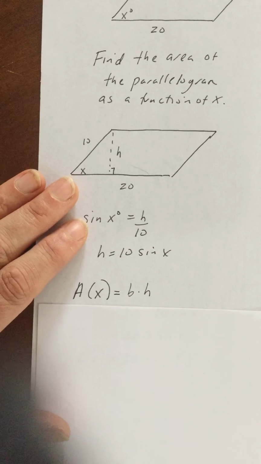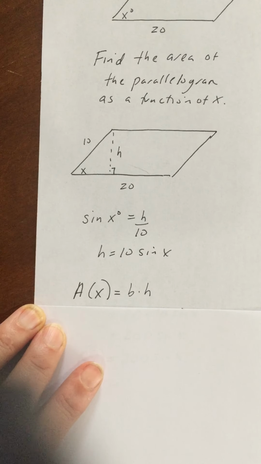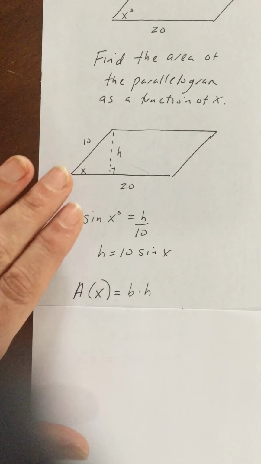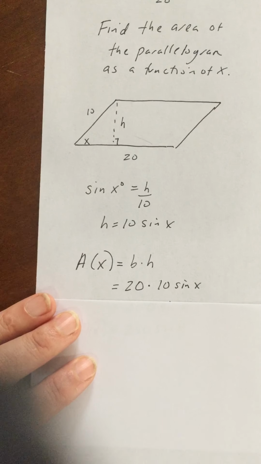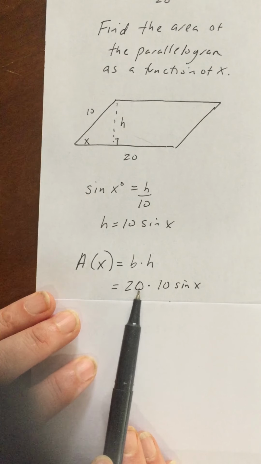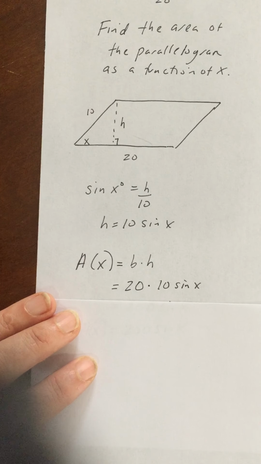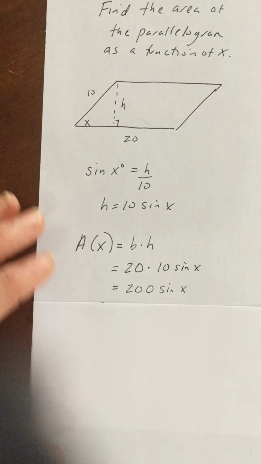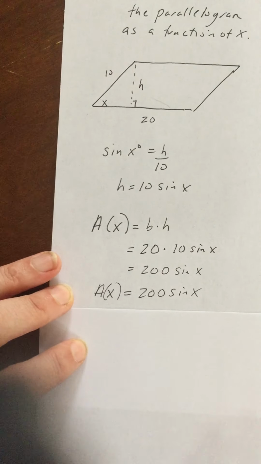Then I'll just plug that into my parallelogram formula. The area is base times height. It's going to be a function of x, though, in this case. Instead of b and h, I'll put in 20 for b, and I'll put in the height that I found, which is 10 sine x. And then you could go ahead and simplify that. But that would be the area expressed as a function of x.